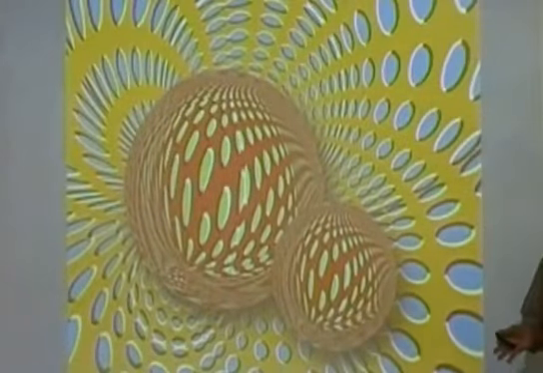This image does something similar. And in fact, for some people, this is a little easier to see. It looks like that image is shimmering. But it really isn't. It's a stationary image, and you know that.